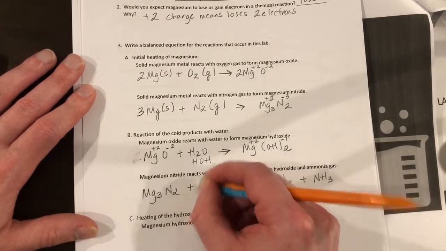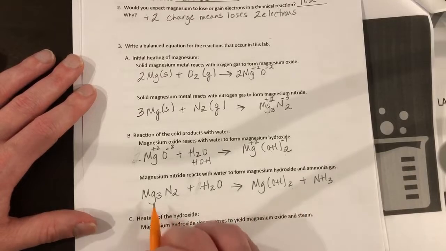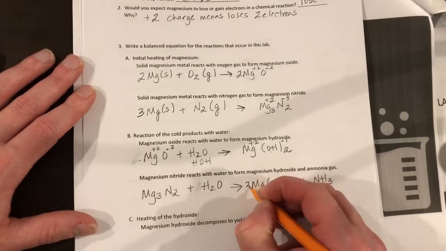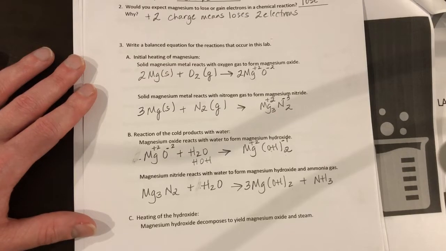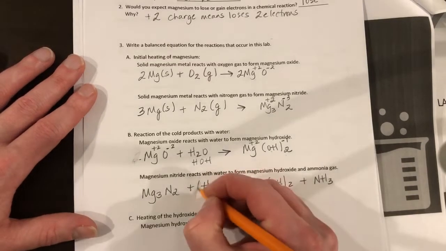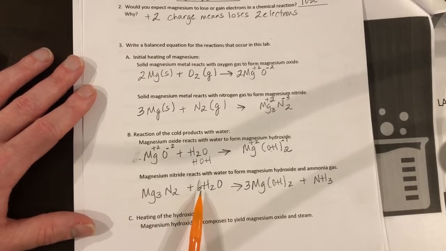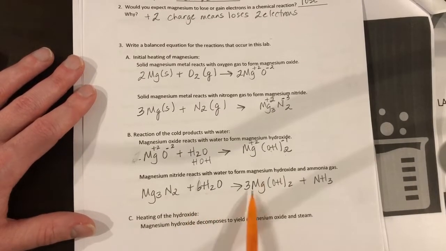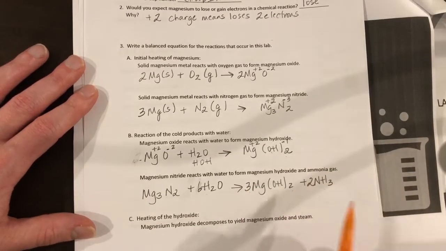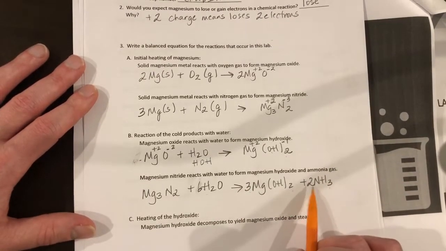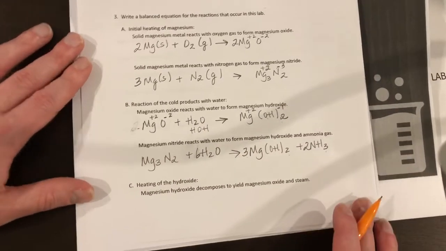So let's start with balancing something else first. Let's start with magnesium. Let's start 3 Mg's here, 3 Mg's here. That's going to change your oxygens to 6. So let's put 6 here. That's going to change your hydrogens to 12 total. So I have 6 here, I need 6 more, so 2 times 3 gives you 6. 2 N's, 2 N's, it's balanced. That was kind of tricky to balance.